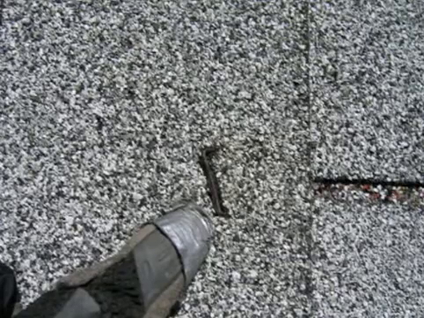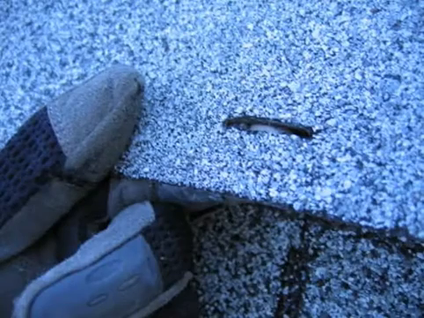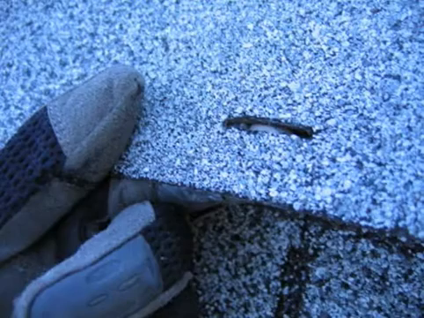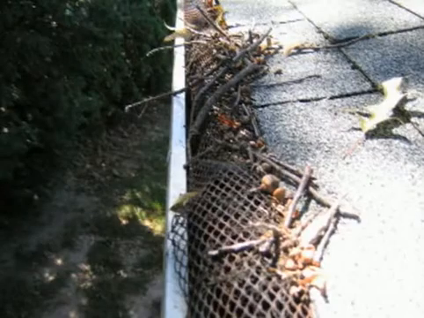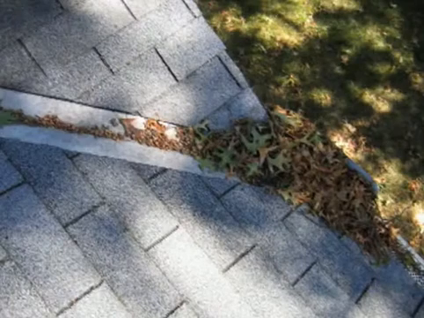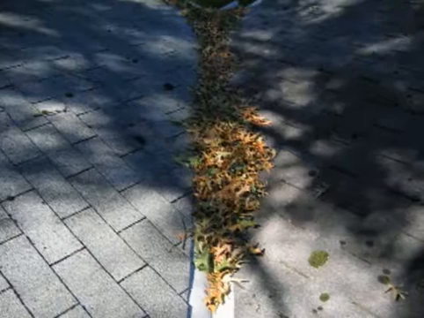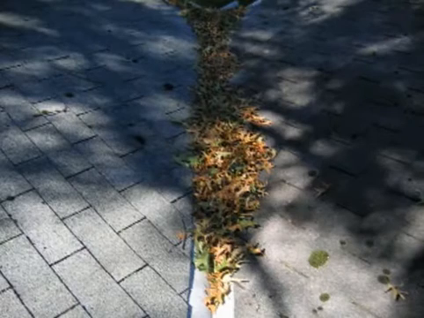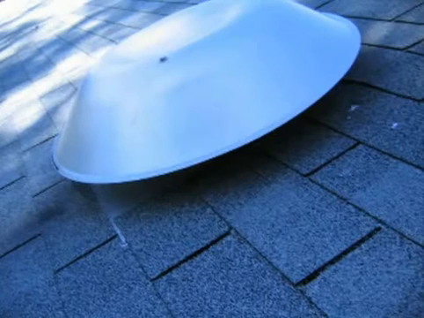These are staples popping up through the shingle tabs. These are all holes, essentially, moisture intrusion paths for water to penetrate through. It's no longer water resistant. The gutters are filled with debris. There's debris on the roof, so it's not draining properly. That's a condition conducive to moisture intrusion.